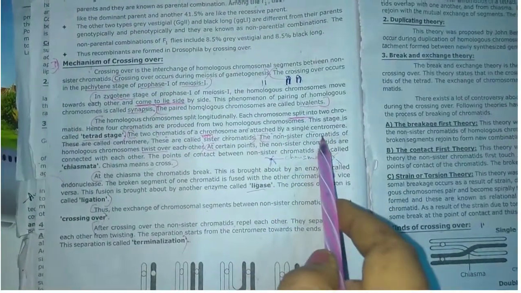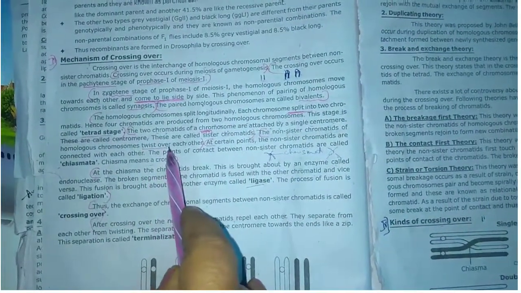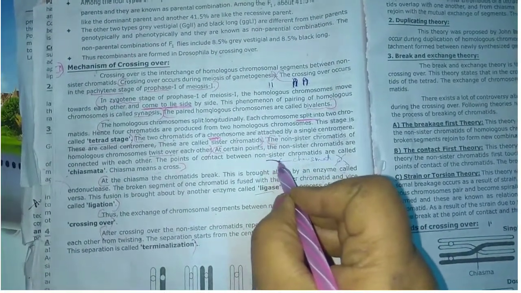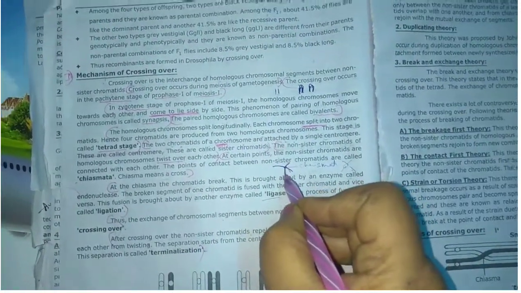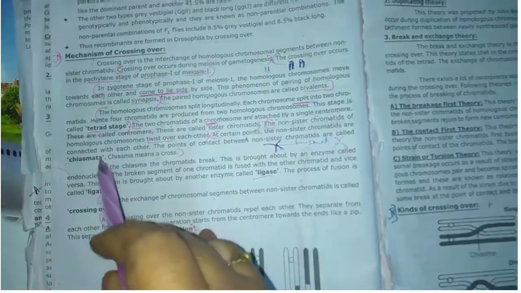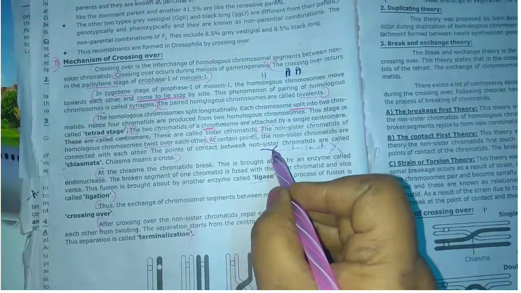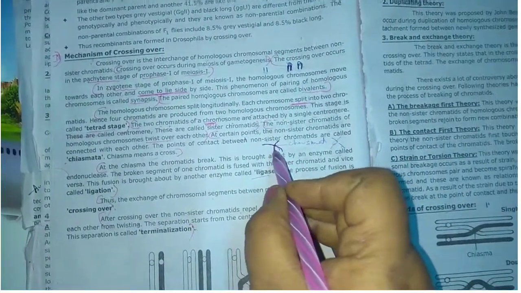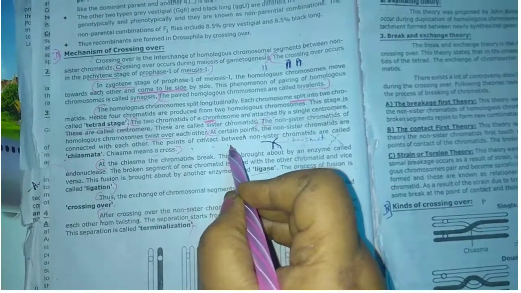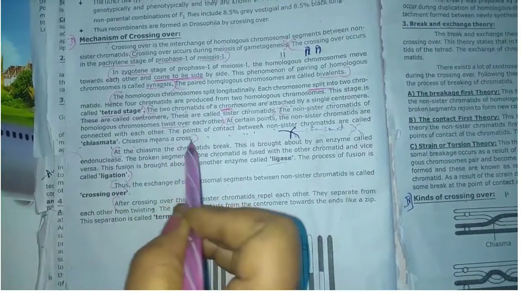Now, the non-sister chromatids of homologous chromosomes twist over each other. This is the next step. What happens here is that one chromosome overlaps the other chromosome. At certain points the non-sister chromatids are connected with each other, so that when one chromosome is overlapped on another, here they connect with one another in the form of an X shape. The points where the connection takes place between the non-sister chromatids are called the chiasmata. Chiasmata means a cross.